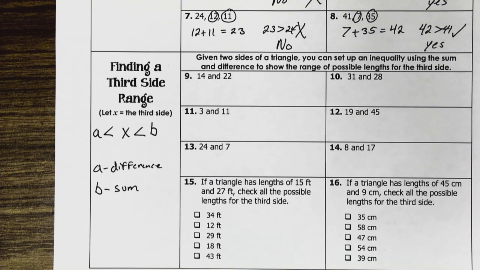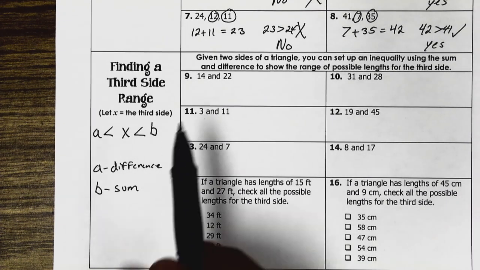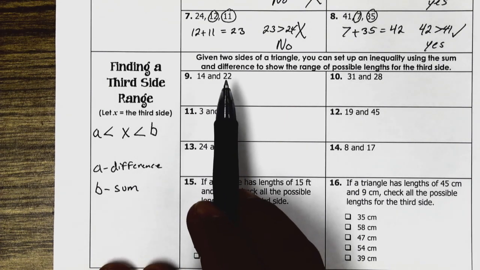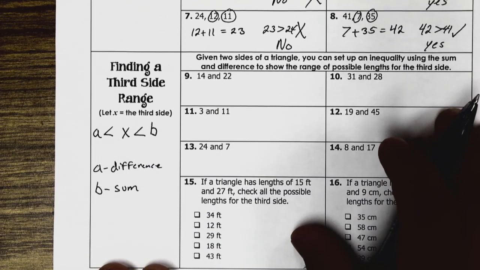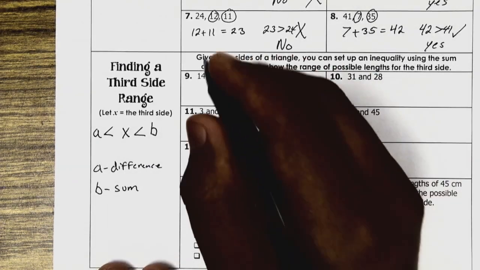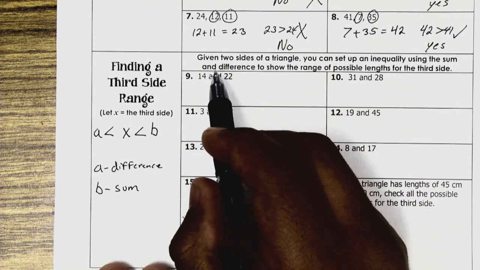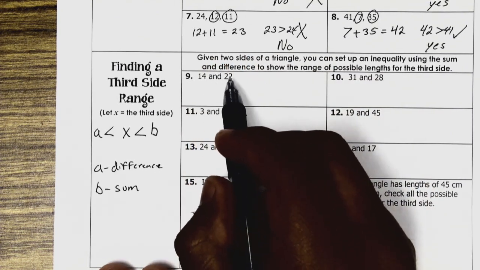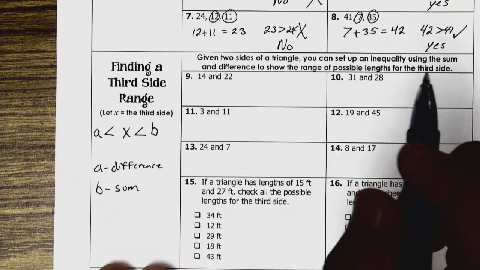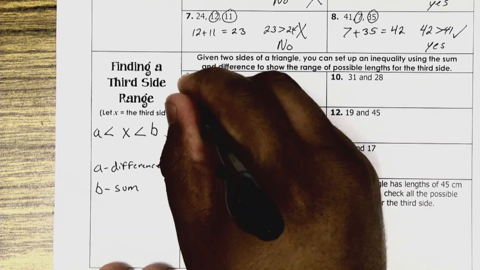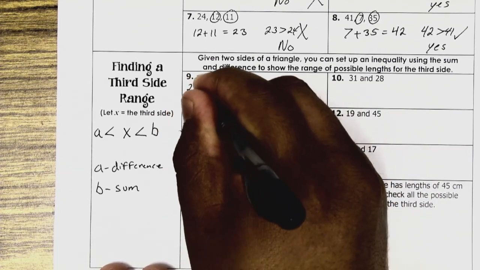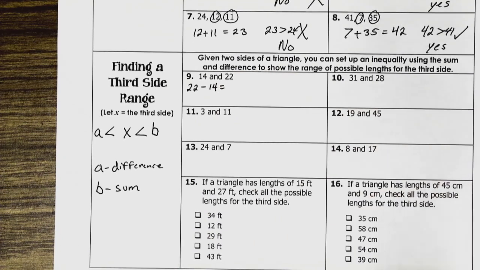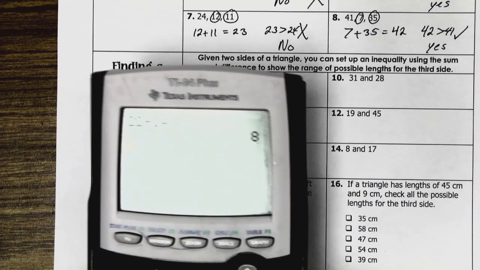Okay, so number 9 says, if you're given 14 and 22, what is the possible range of numbers that x can be to make a triangle? So the first thing we're going to do is get the difference. The difference means we're going to subtract. Now, of course, remember, when you're subtracting, we want to do the big number minus the smaller number. That way we'll avoid getting negatives. So 22 minus 14, this is the difference. That's going to give me 8.